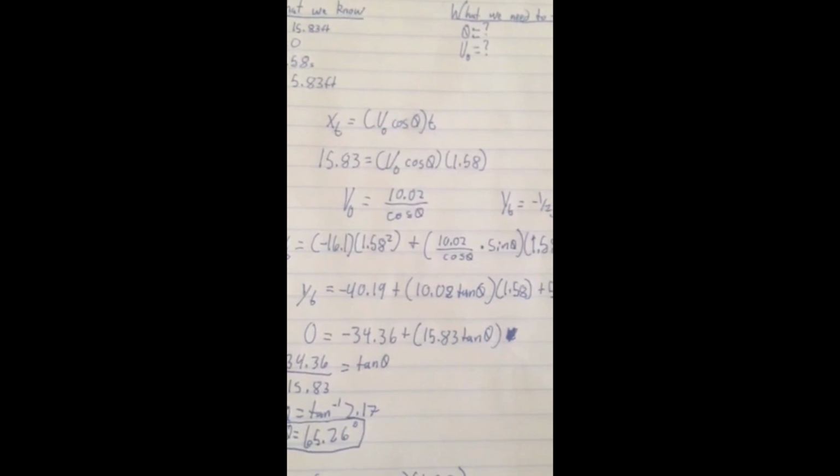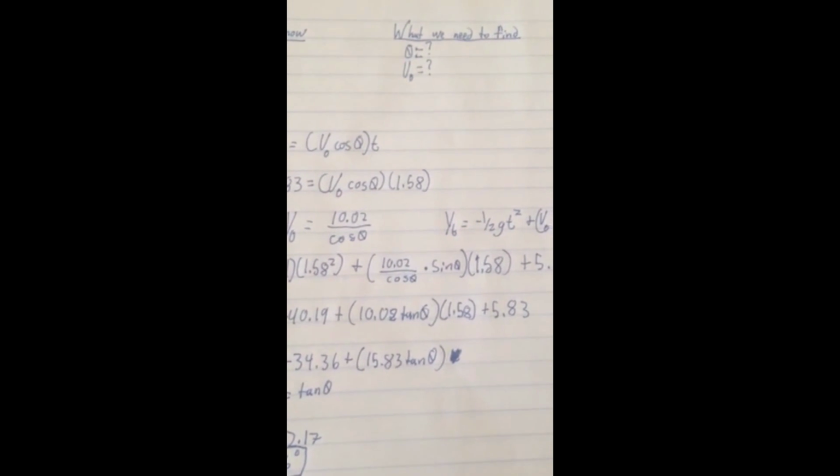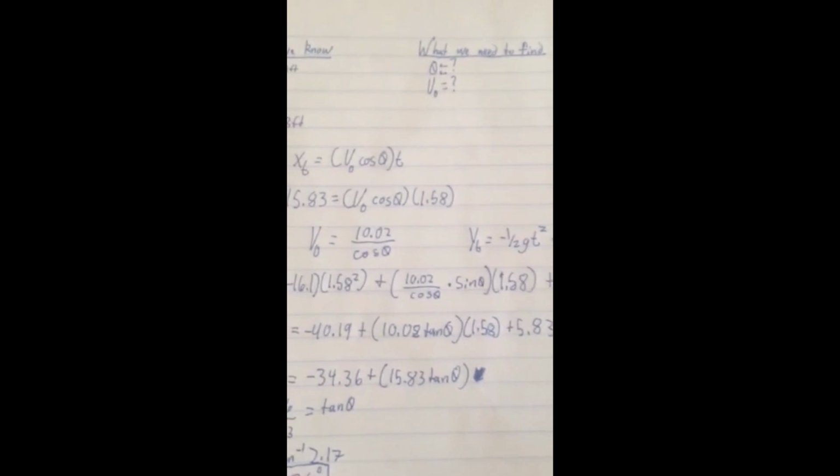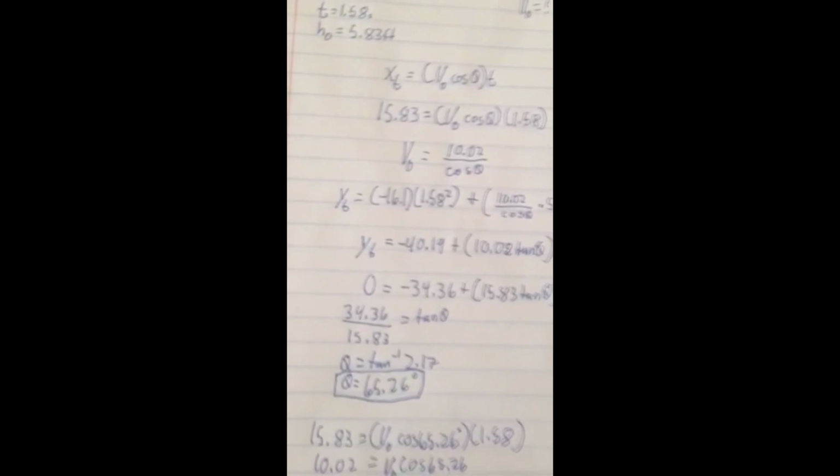And so then after this, negative 16.1 times 1.58 squared is negative 40.19. And then sine over cosine equals tangent theta. And we still have that multiplied by 1.58 plus our initial height.